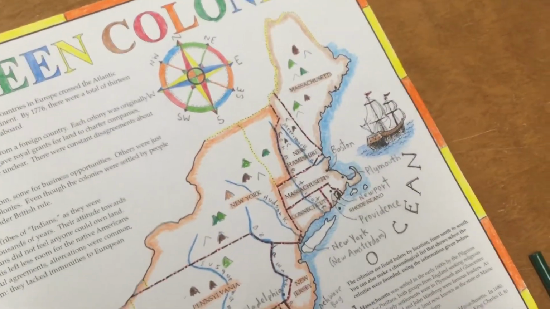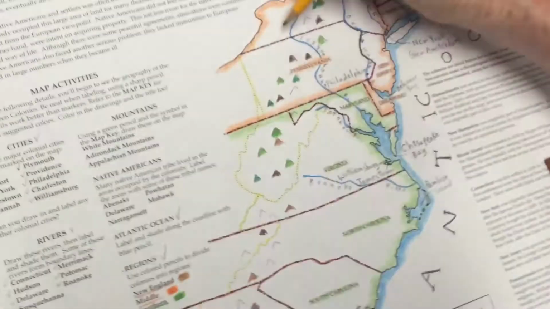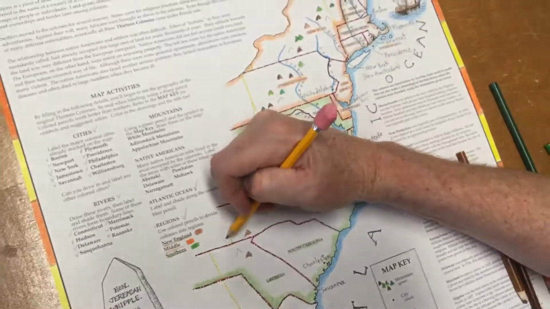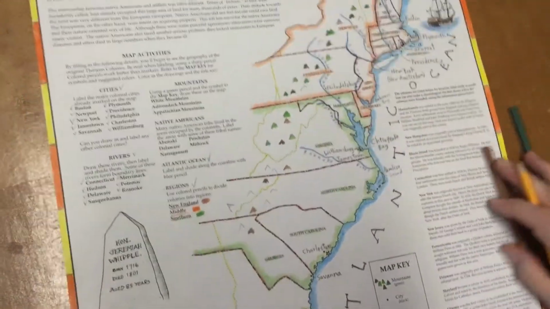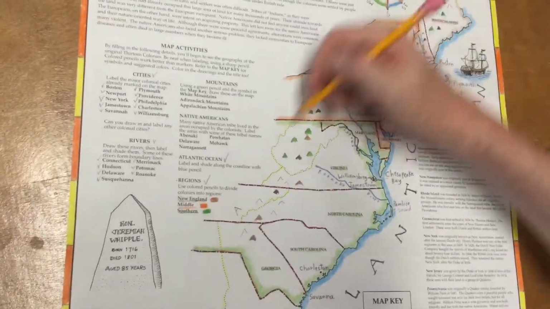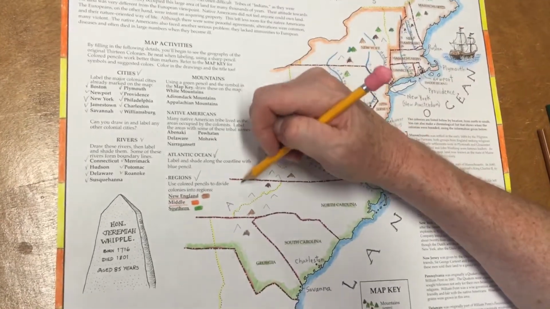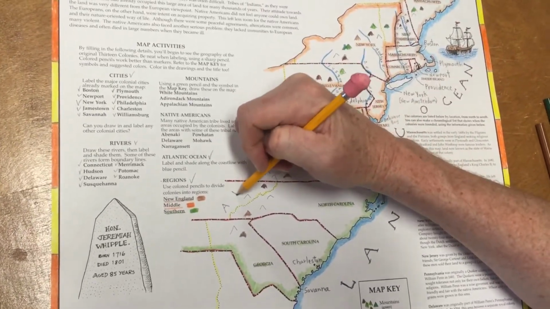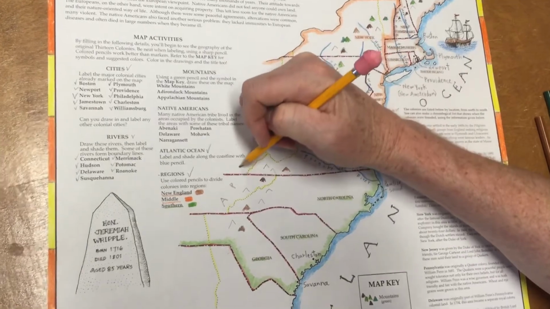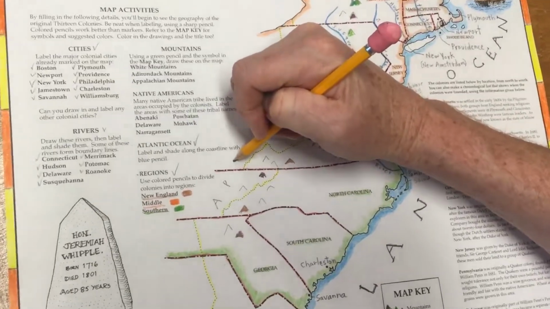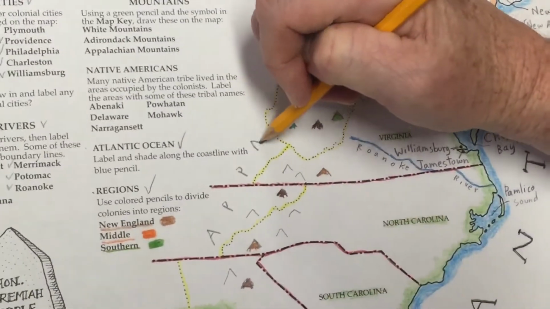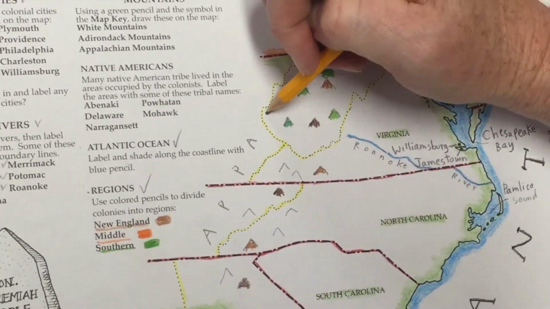Now, as far as labeling them, I like to label Appalachian running the length of the mountains like this. So I'm going to space my letters. I'm going to use all capital letters.